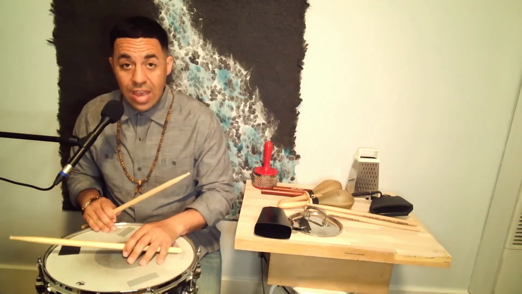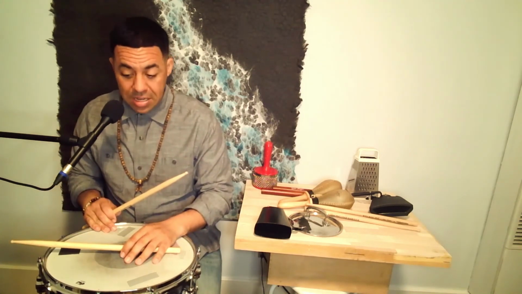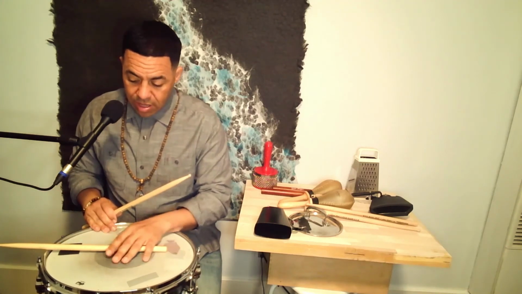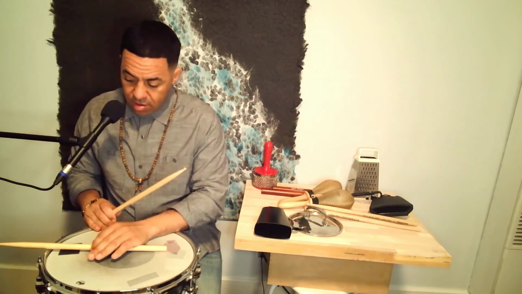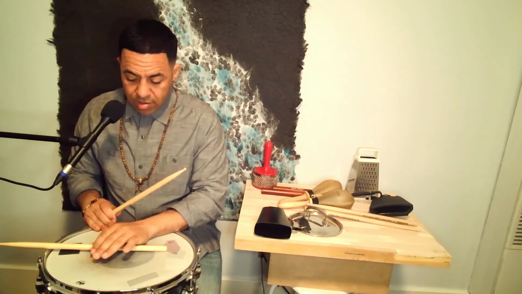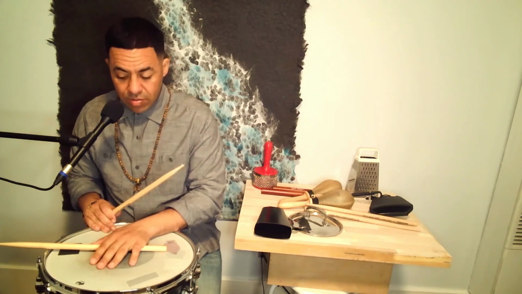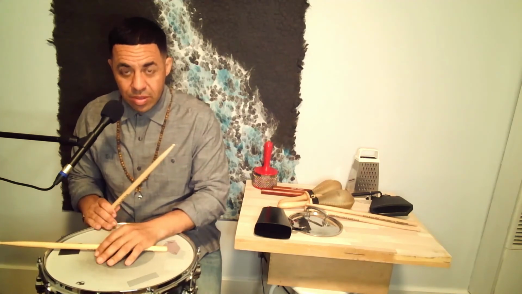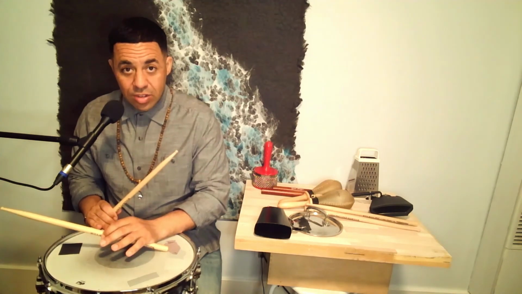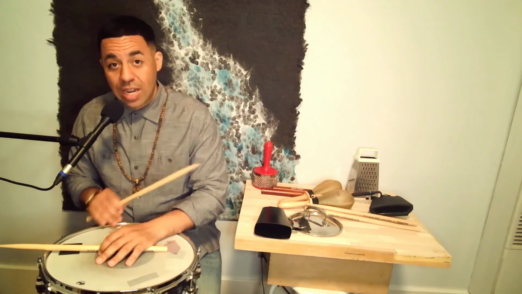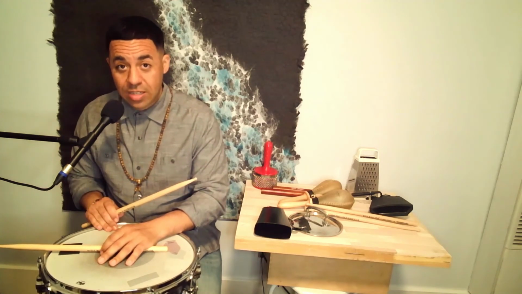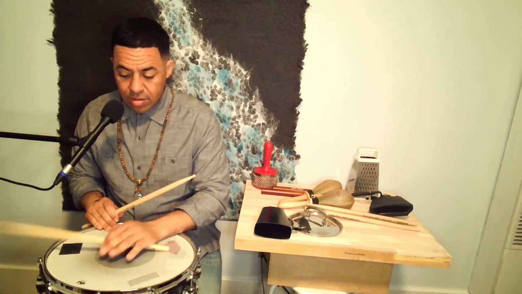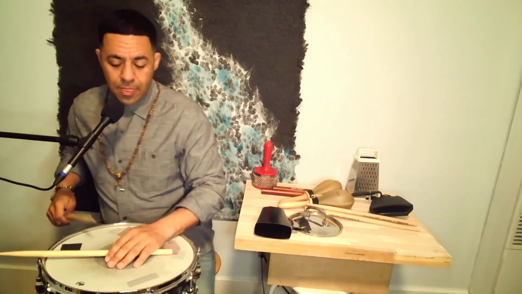Okay? And then we have something called the cross stick. Okay, so basically I have my drumstick and my hand pretty much in the center of the drum, and I'm going to use my index finger and thumb to control the lift. Okay, so guess what? I get closer to that woodblock sound, right? 1, 2, 3, 4.